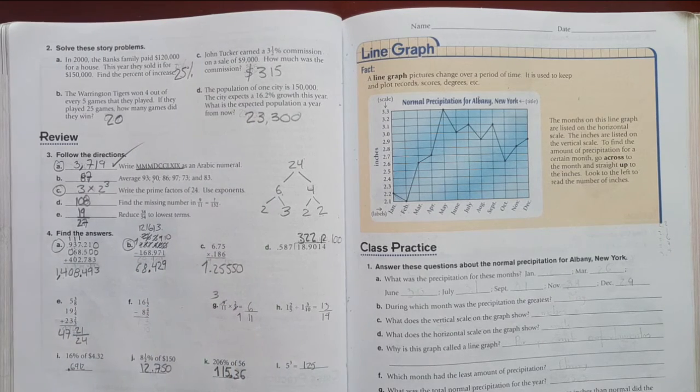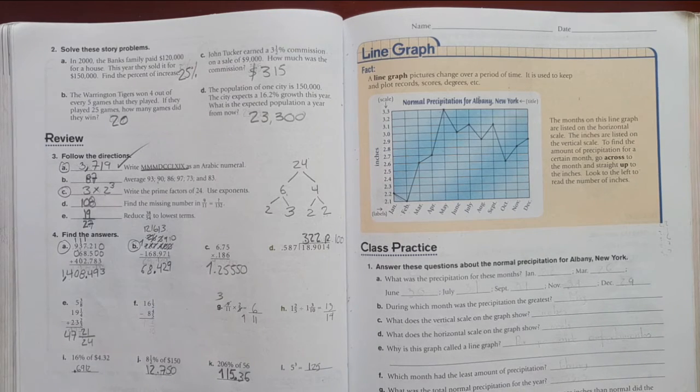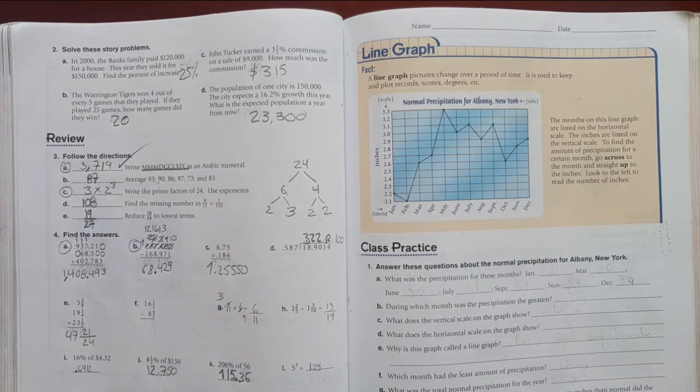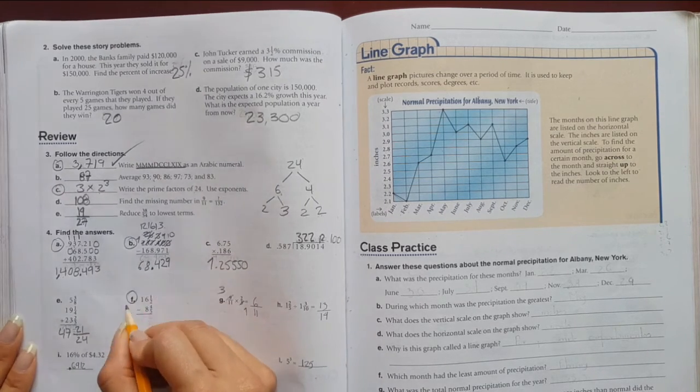So the answer was 68.429. Yes? And finally, here in letter F, we are going to review how to do it.